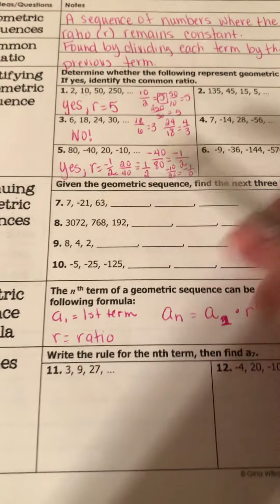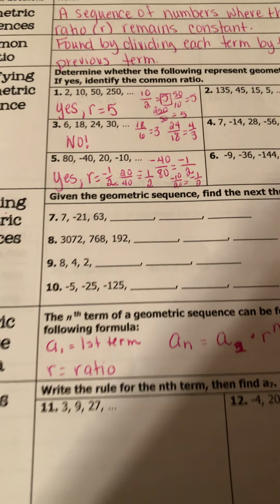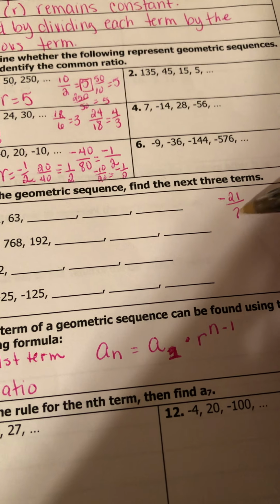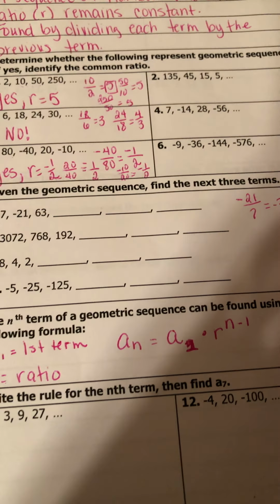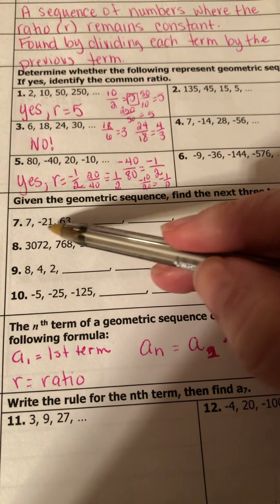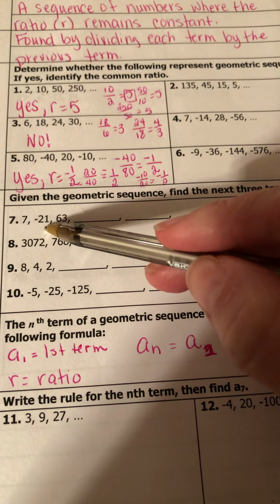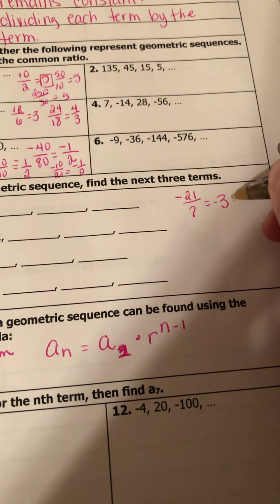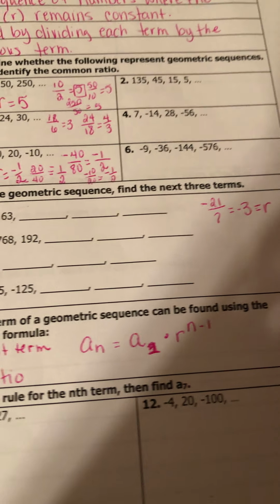So in order to find the next 3 terms, we've got to find the common ratio. So take the second term and divide it by the first, and you get negative 3. If you did 63 divided by negative 21, you're going to get negative 3 because it already told us it was a geometric sequence. So my common ratio, or my r, is equal to negative 3.